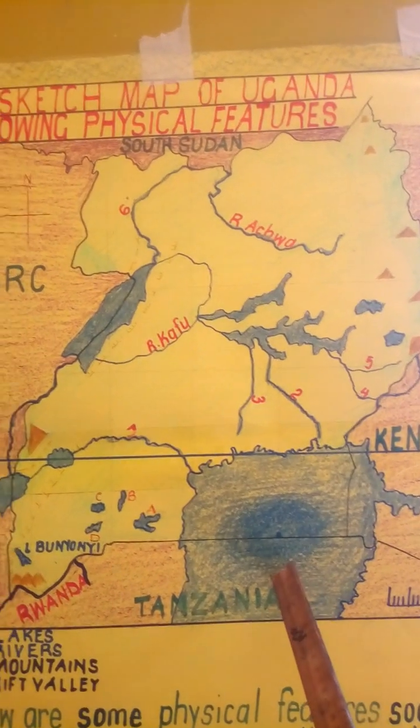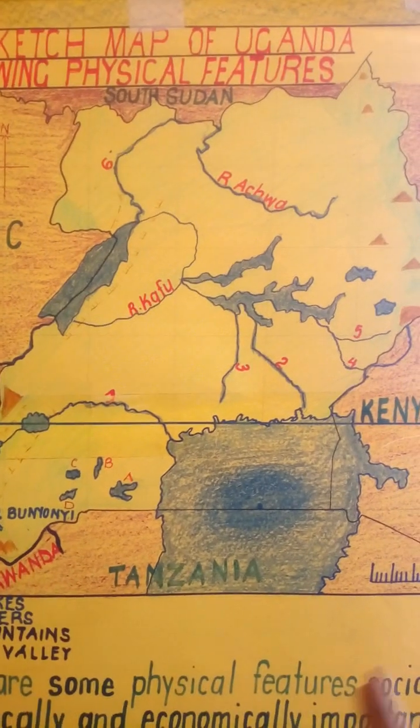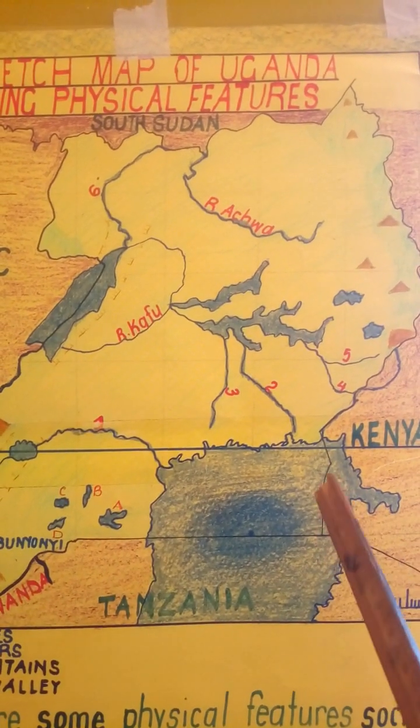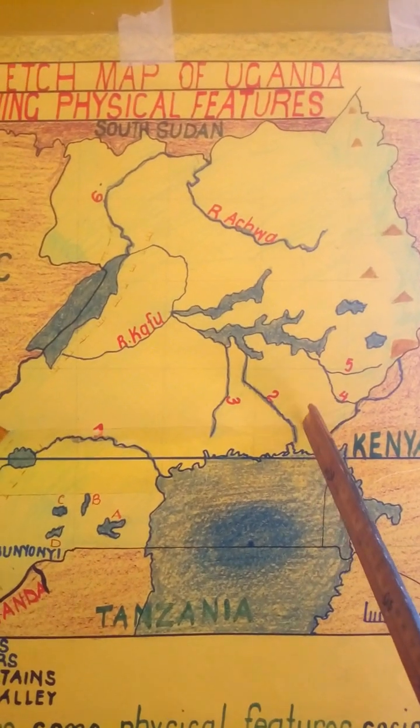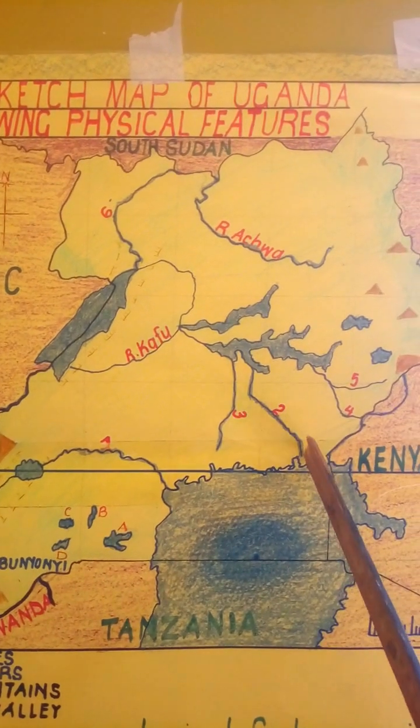Then let's get back to where we ended. We're talking about Lake Victoria. This lake attracted so many European explorers who came to Uganda, and more so there was another feature that was coming out of this. Look at this feature. Who can tell me the name of this feature or the part of this feature?